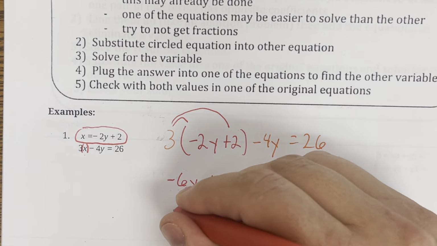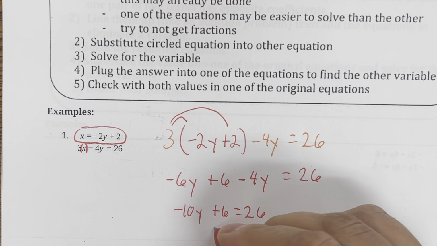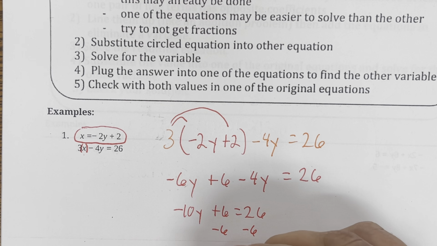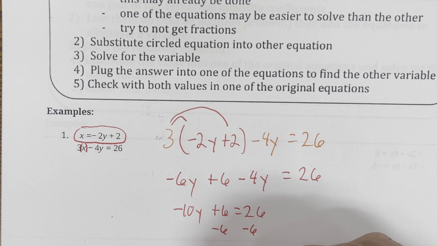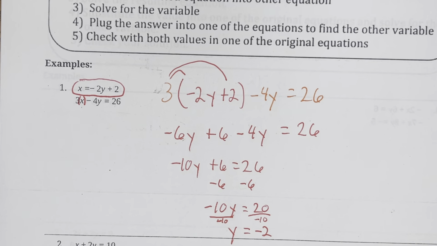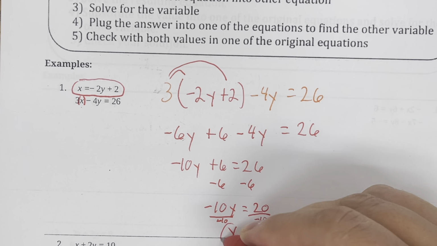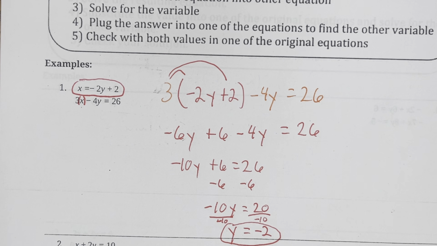They're on the same side. Plus 6 equals 26. Subtract 6. Negative 10y equals 20. And when we divide by negative 10, y is equal to negative 2. So we found y. Y is negative 2. That's one of the solutions.